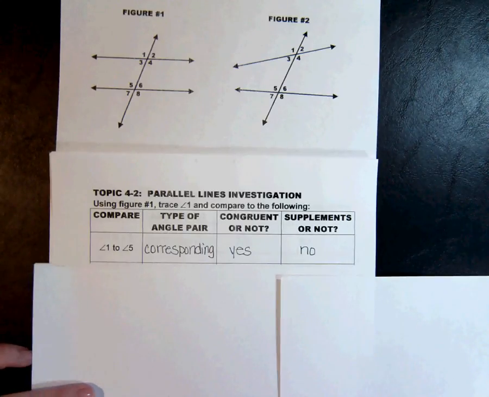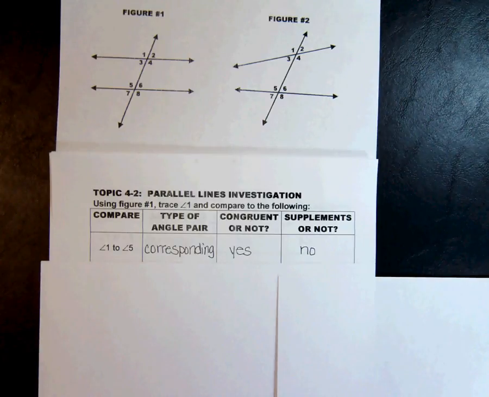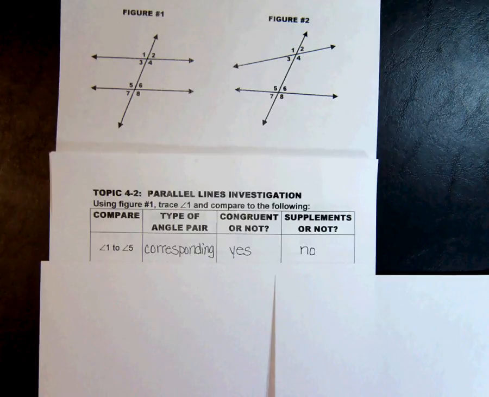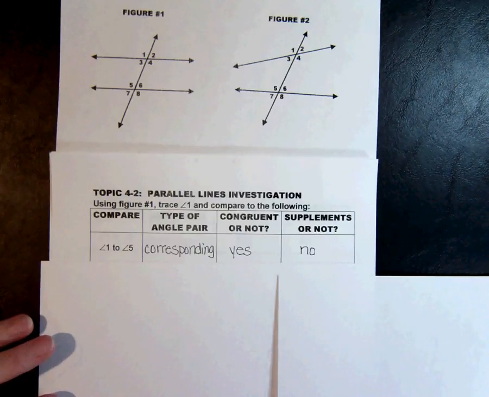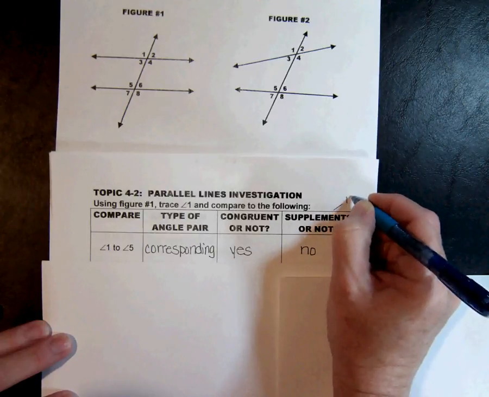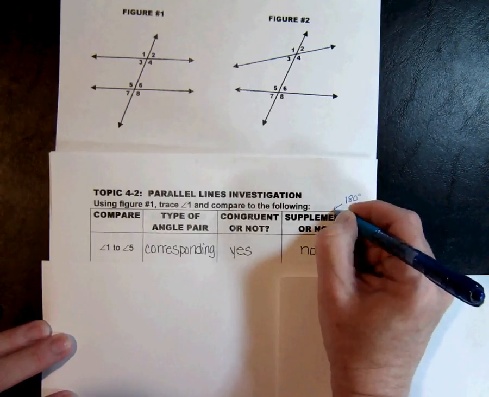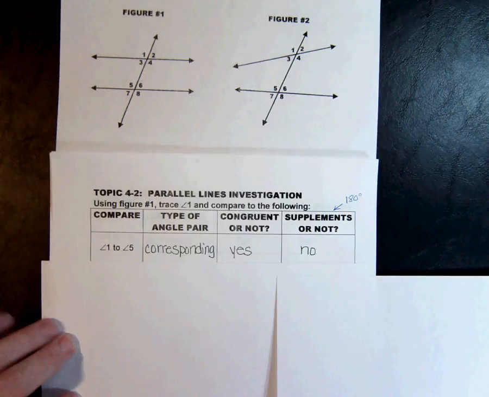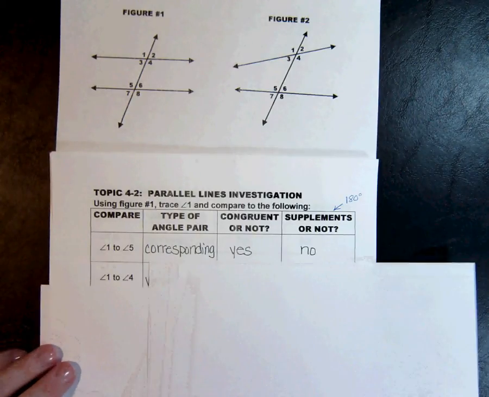Let's talk a minute about supplement. Supplements are two angles added together that equal 180 degrees. If you want to make note on yours, they would have to equal 180. That's a supplement. Okay, let's compare angles 1 and 4.